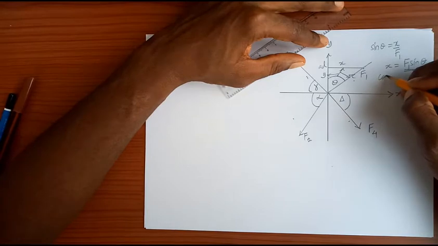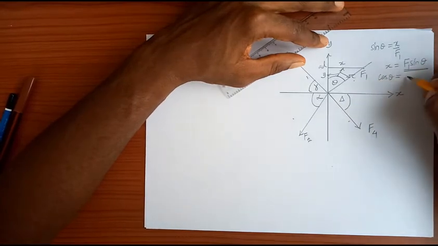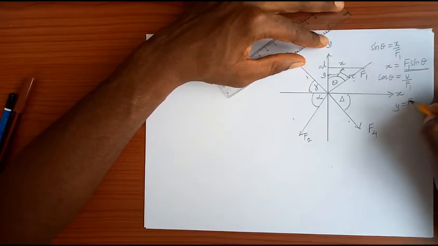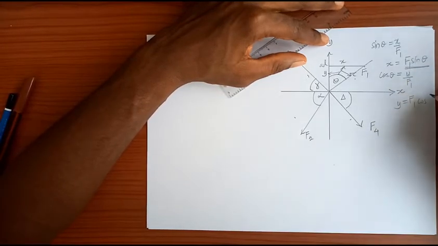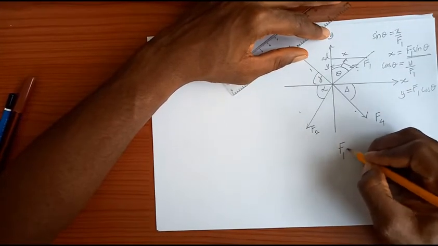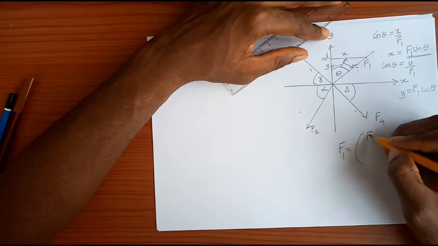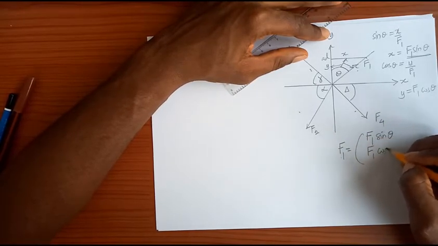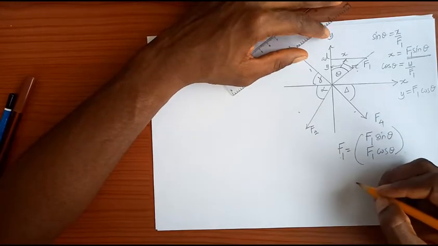So I can say cos of theta equals adjacent, which is y, over hypotenuse, which is f1. So my y equals f1 cos what? Theta. So for my first force f1 in component form, I'm having my x component f1 sine theta and f1 cos theta.